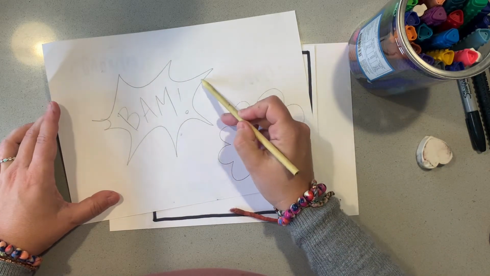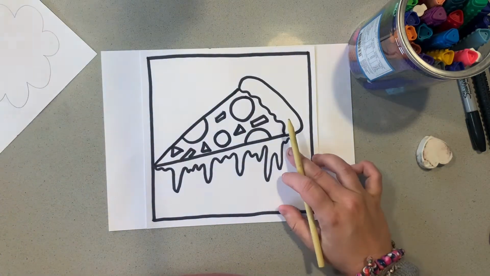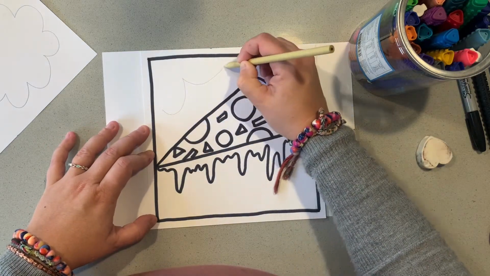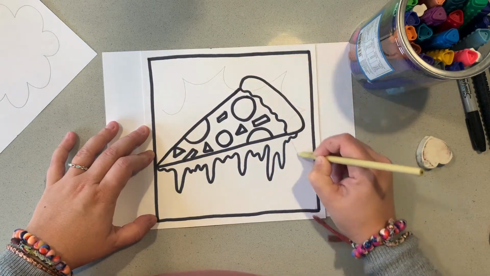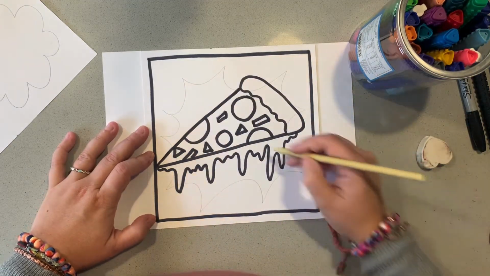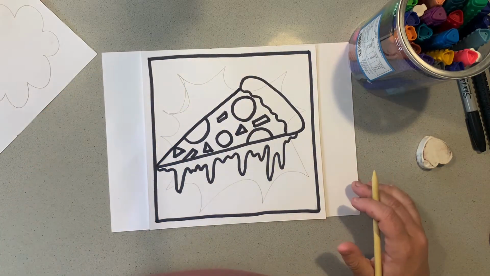But I'm going to have a go at drawing this shape behind my pizza. You can draw it straight over the top if you want to. And this is just a way that pop artists made their work stand out.